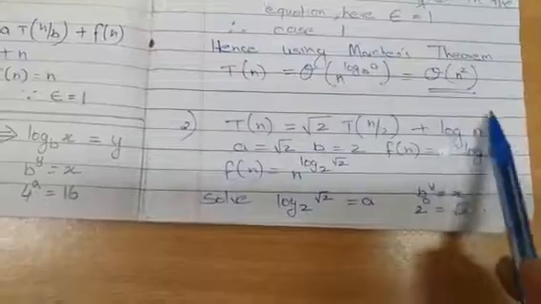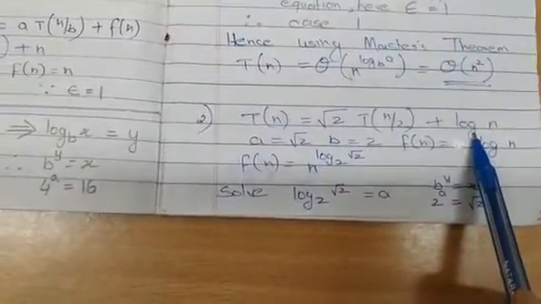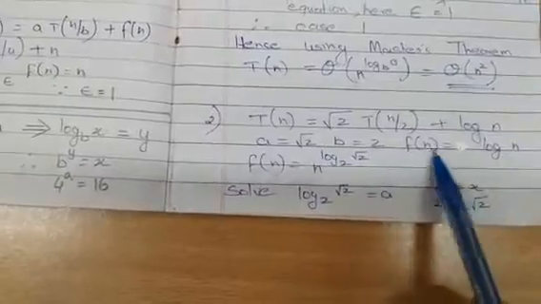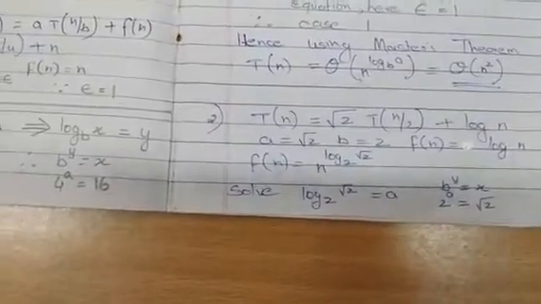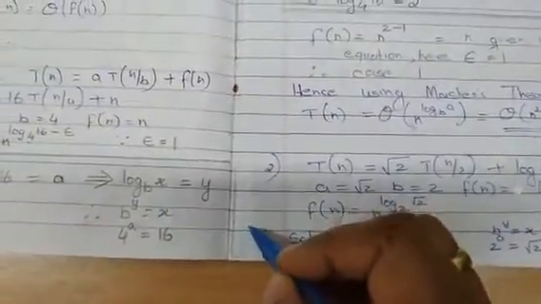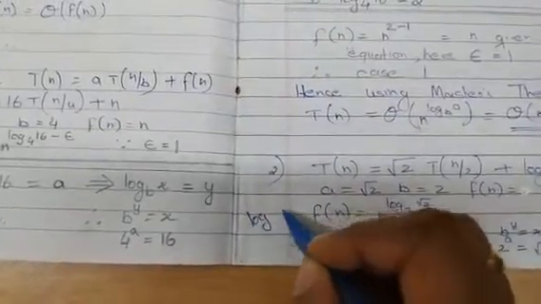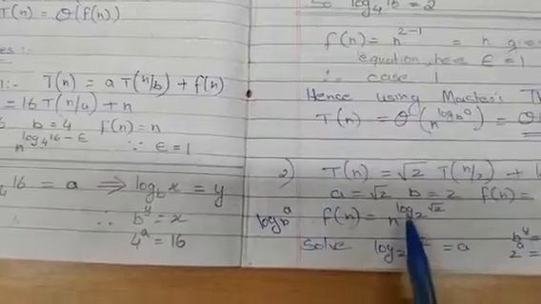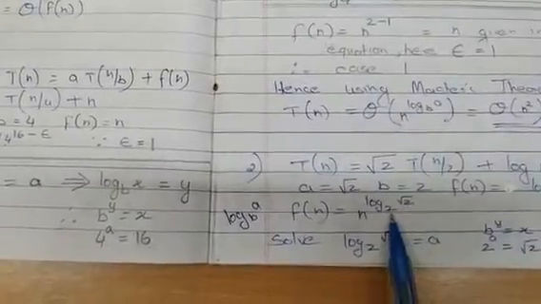So f of n in this case is log n. You need to find out how it works. a is equal to root 2, b is equal to 2, f of n is equal to log n. So the first thing you have to do is find out log a to the base b. What is this? Log root 2 to the base 2.